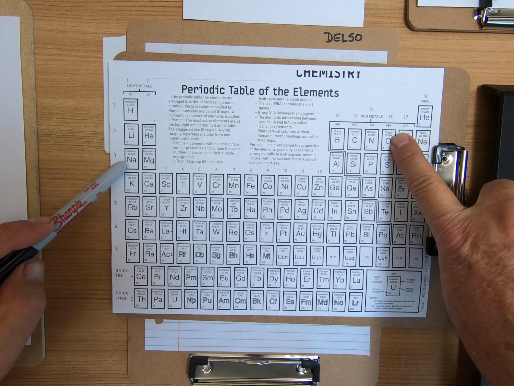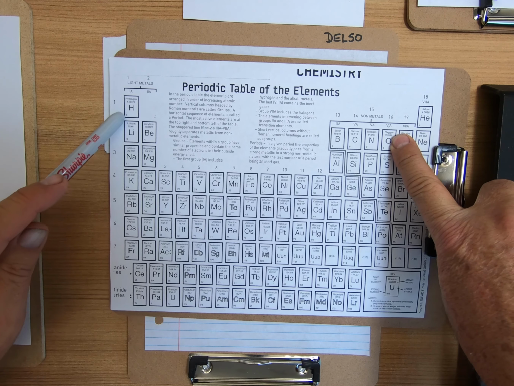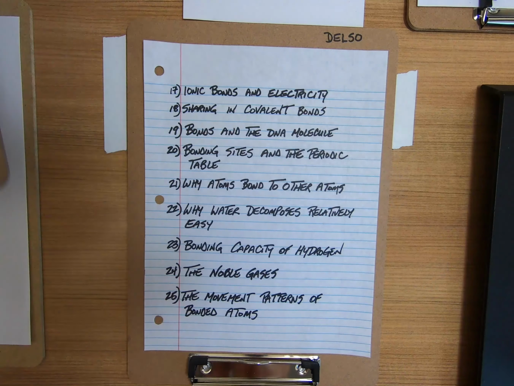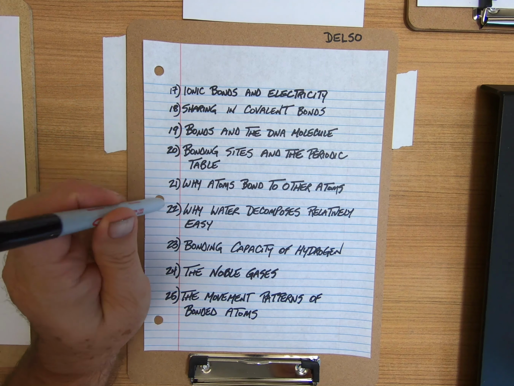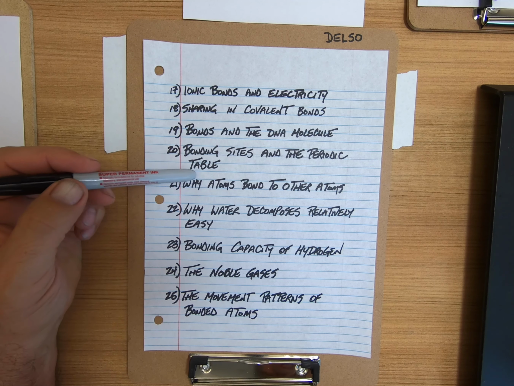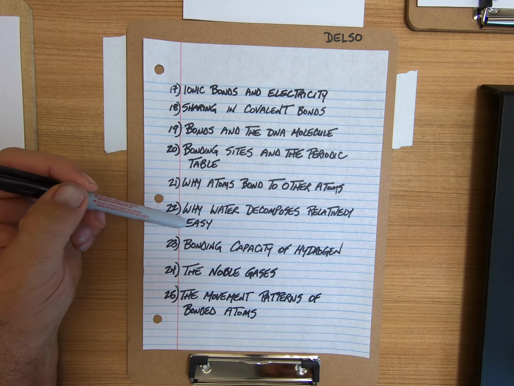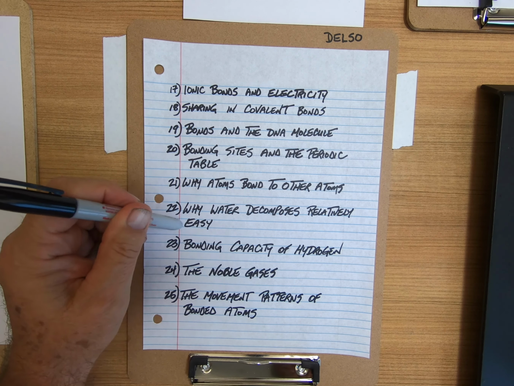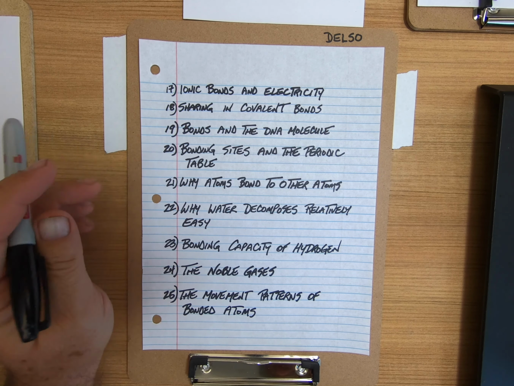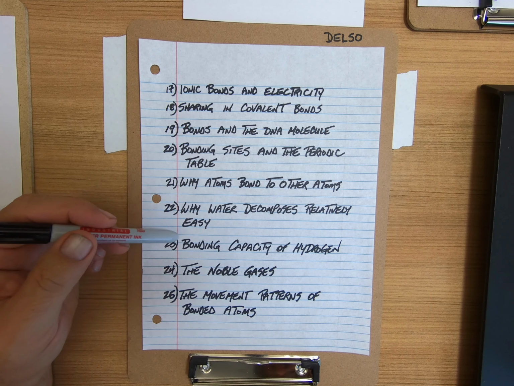When we get into water, oxygen has 2 sites, so it can take on 2 hydrogens. That's why it will fill that outer shell, and that's where we get water. That's how things work. Why do atoms bond to other atoms? They try to fill their outer shell. They're just more stable that way, and that's what they work to do. While water decomposes relatively easily, those are hydrogen bonds, and hydrogen bonds can be broken, and that's important because water's used, that's one of the foundations of life here on Earth.